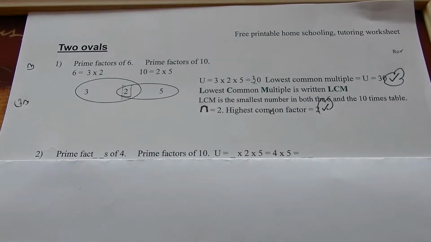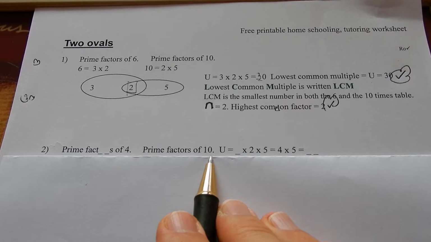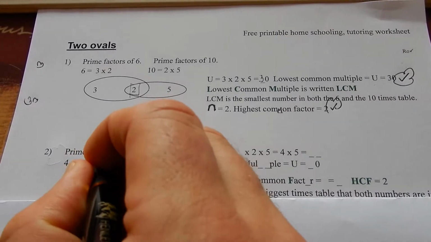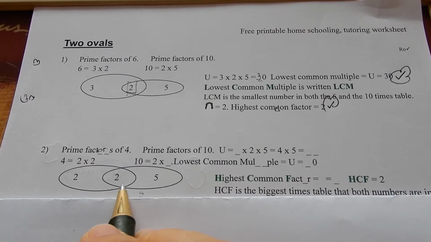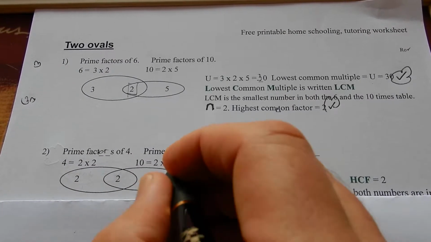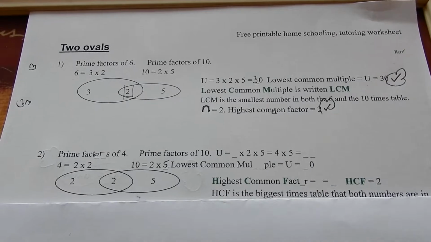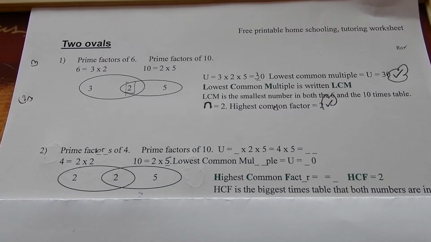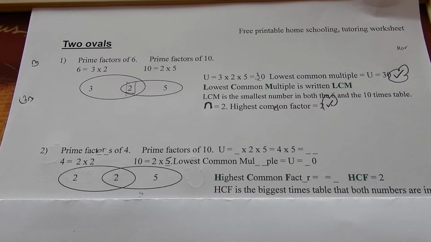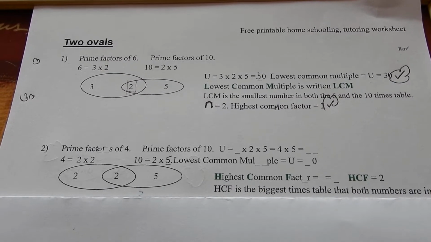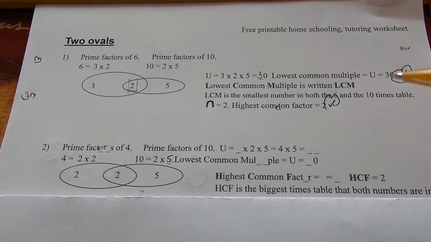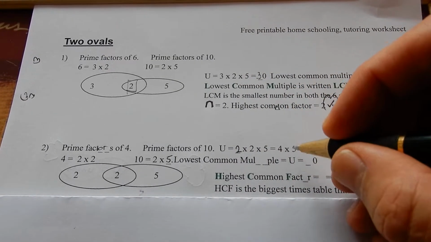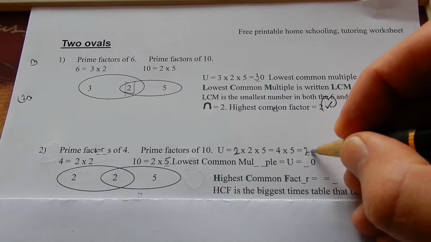Prime factors of 4. The prime factors of 10. Well, 4 is 2 times 2. And they've got 2 in common, because 10 is 2 times 5. The union is 2 times 2 times 5. That's 4 times 5, 20.